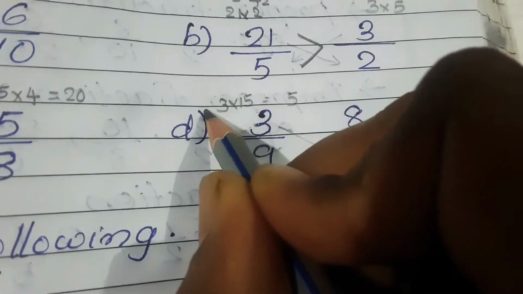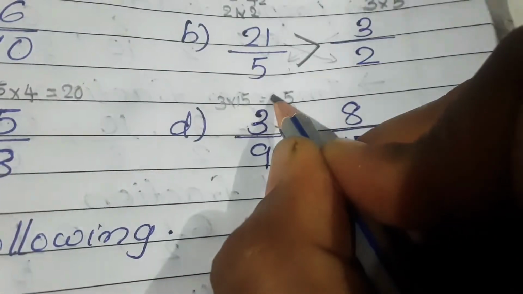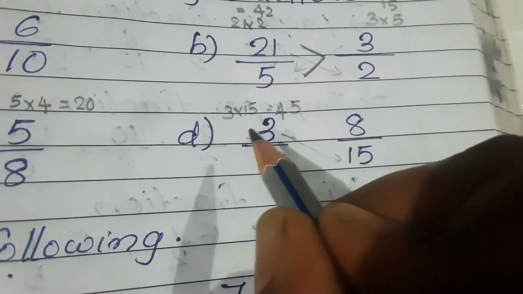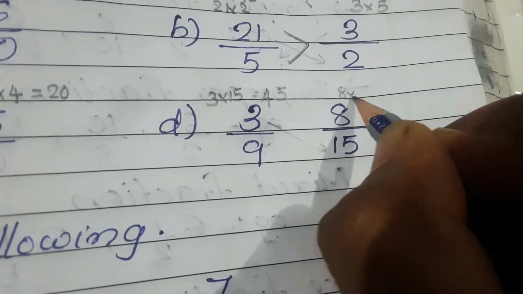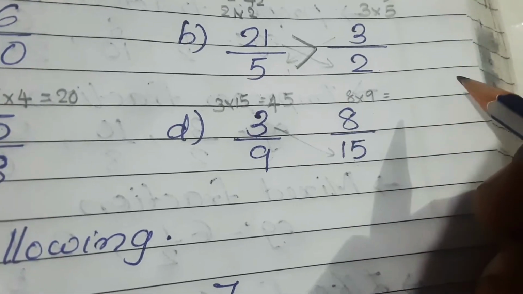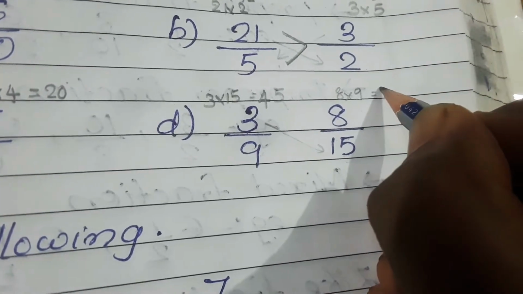5, 1 carry over. 3 1s are 3. 3 plus 1 is 4. 45. 3 into 15 is 45. Then multiply 8 with 9. That is right over here. 8 9s are. What is 8 9s are? 72.